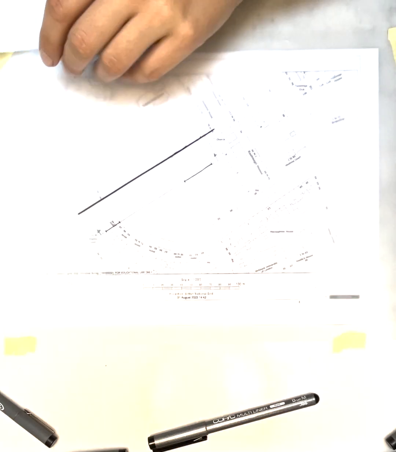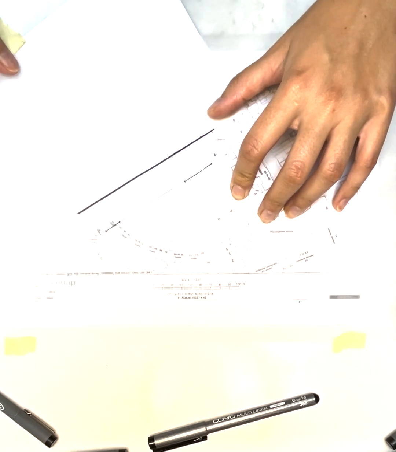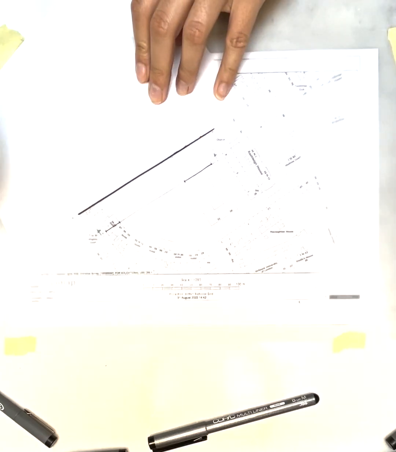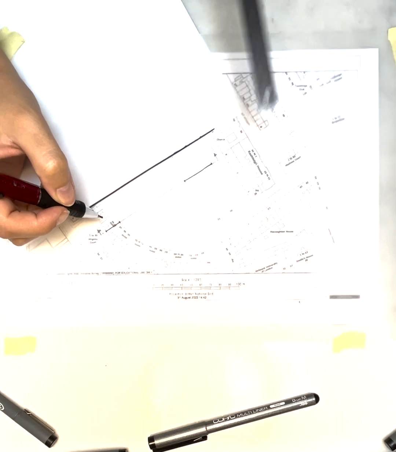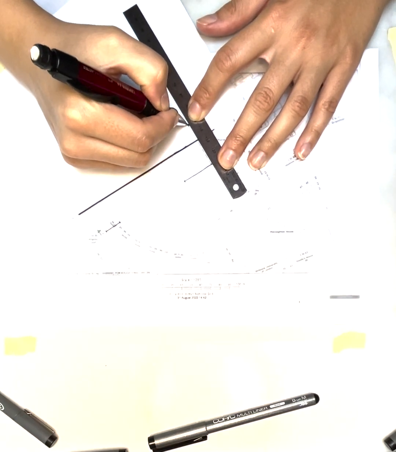In order not to be distracted by other things below the tracing paper, I always use a white paper underneath. So you have the section lines, then you have this ground line, and then you have just white paper at the back, so you can easily draw your section.